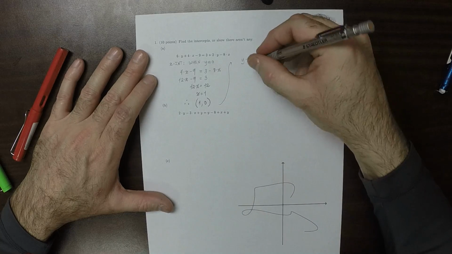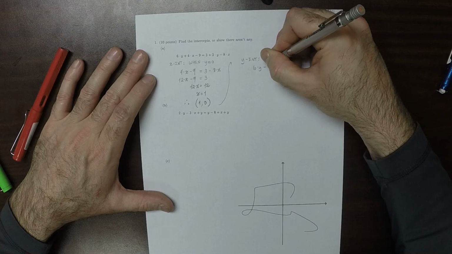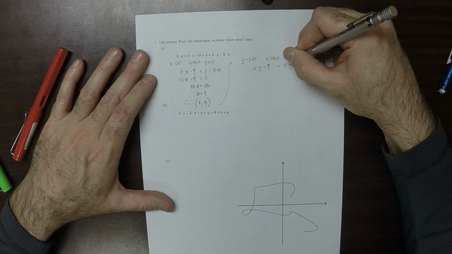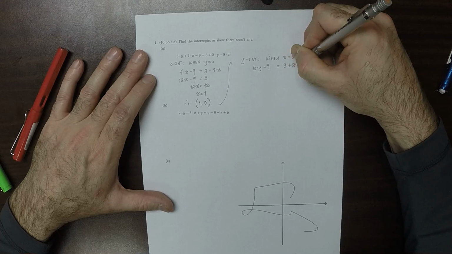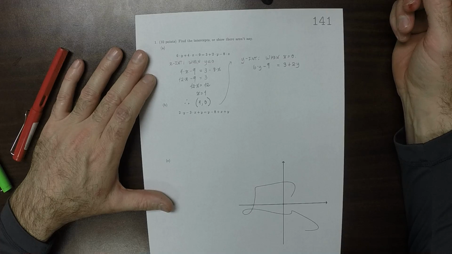All right. So that would be 6y minus 9 is equal to 3 plus 2y. Great.